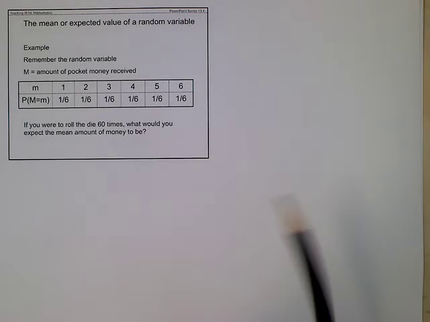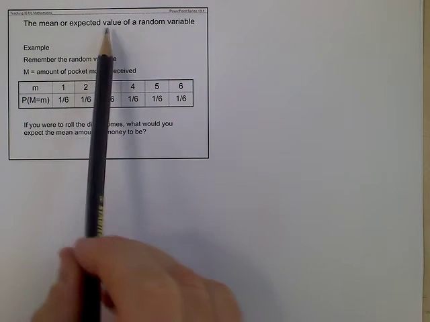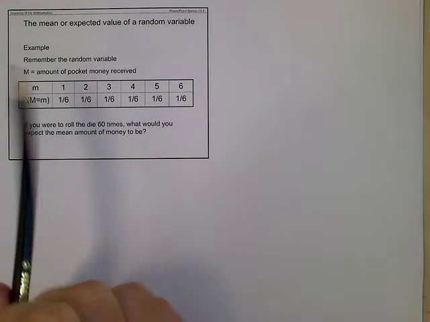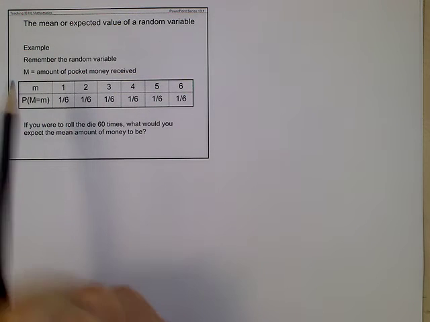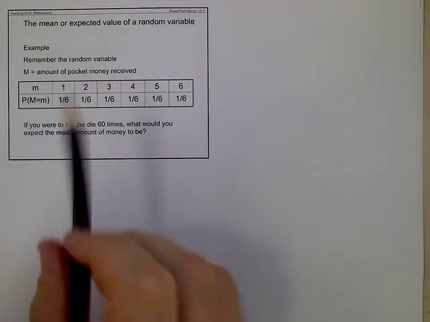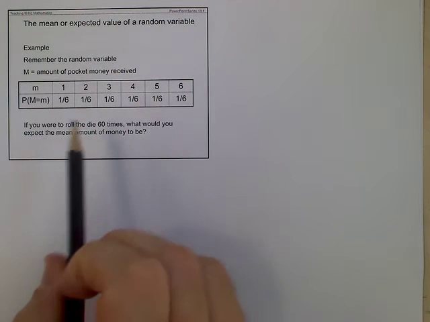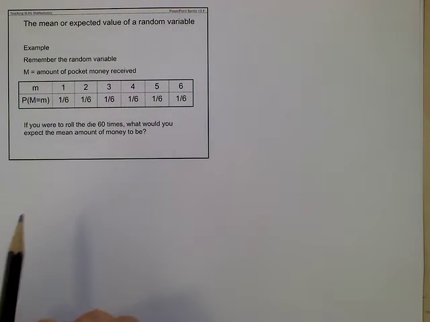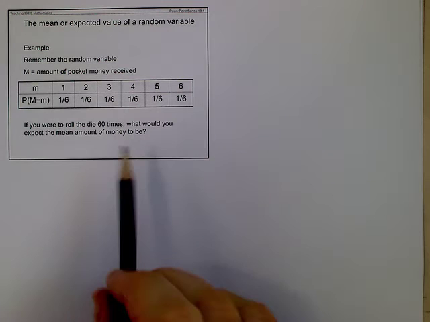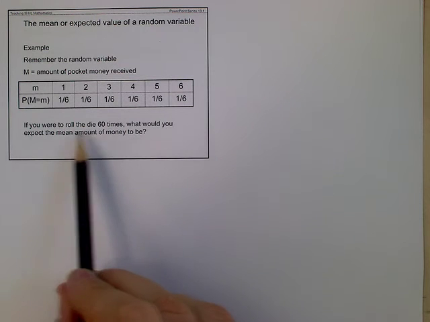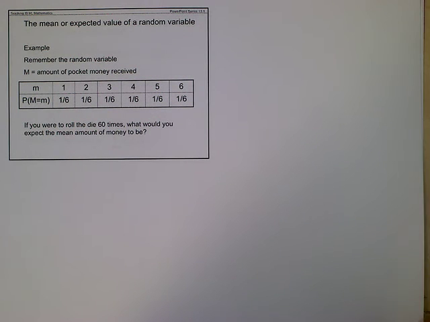Okay, we're going to consider what we call the expected value of a random variable, or the mean. And essentially this is what you would expect to happen. So for the example of the pocket money, this was the distribution we saw before. I'm going to think about what we would expect to happen if we were going to roll the dice 60 times. What would we expect the mean amount of pocket money to be?